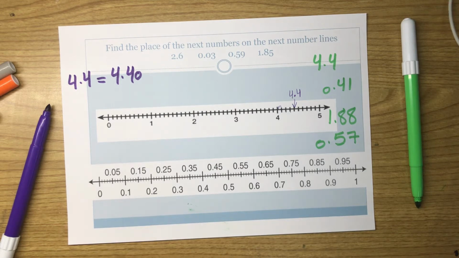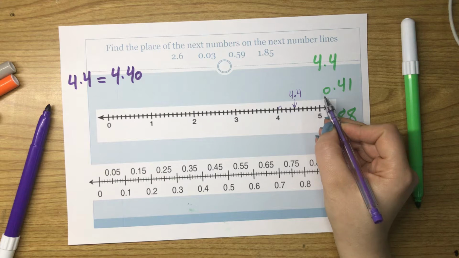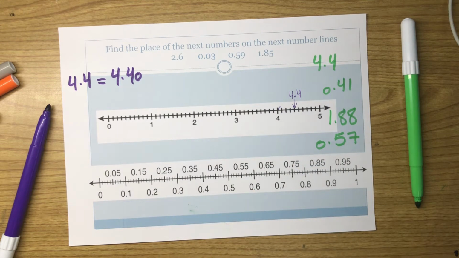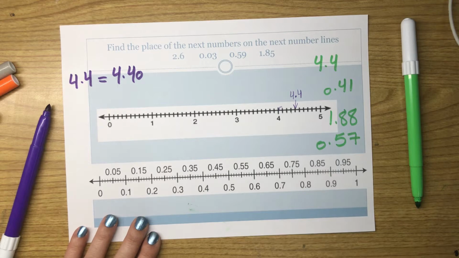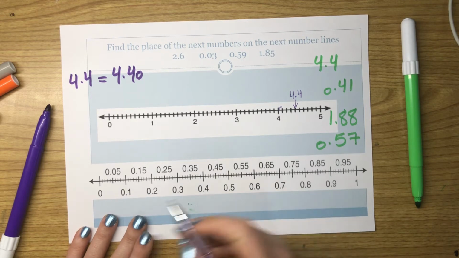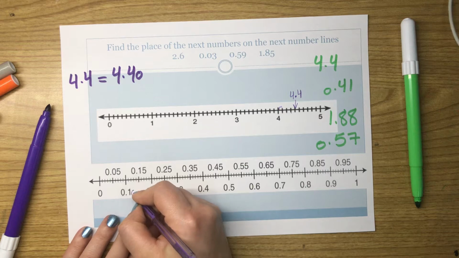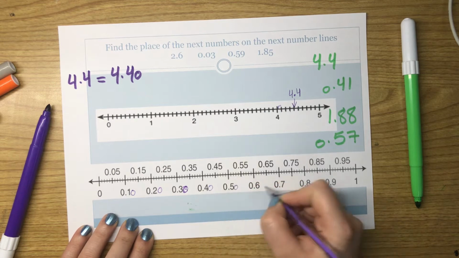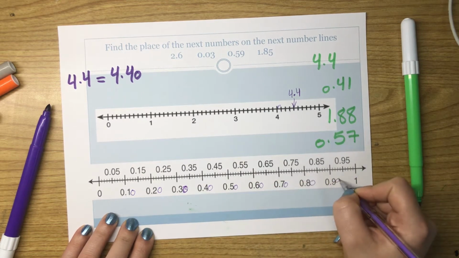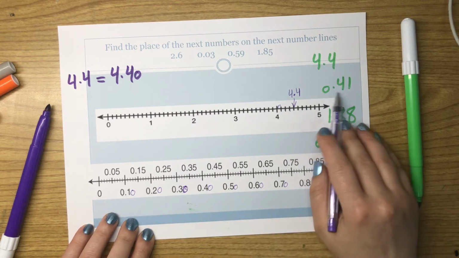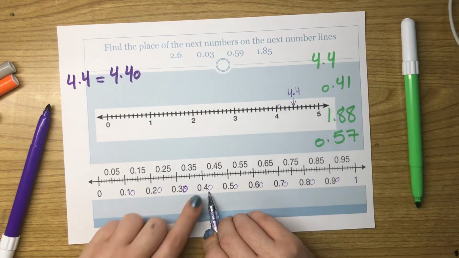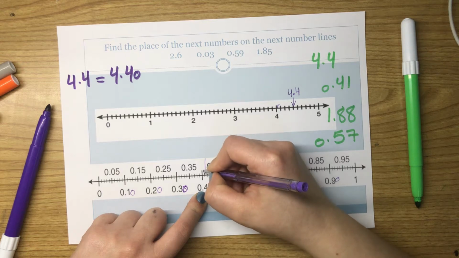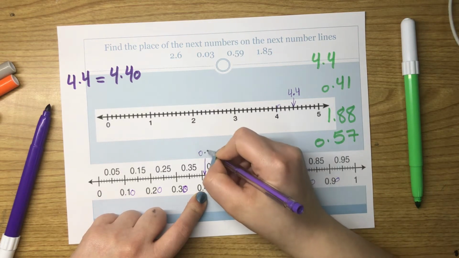Next, 0.41. There are no whole numbers. We can use this number line. Take a look. Where is 0.41 on this number line? Exactly. Those numbers: 0.1, the same as 0.10, 0.20, 30, 40, 50, 60, 70, 80, 90. So 0.41 actually comes after 0.40, the first one. So here is 0.41.